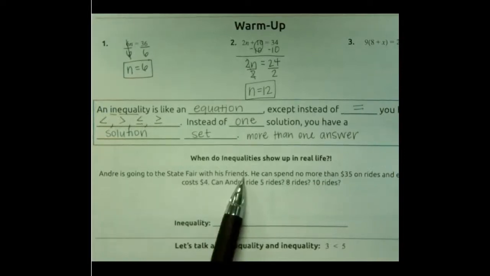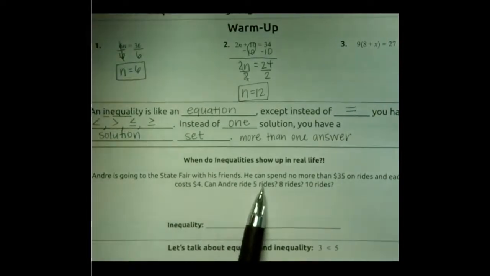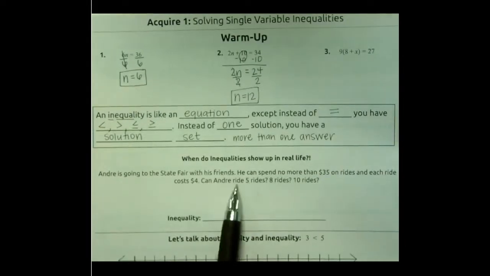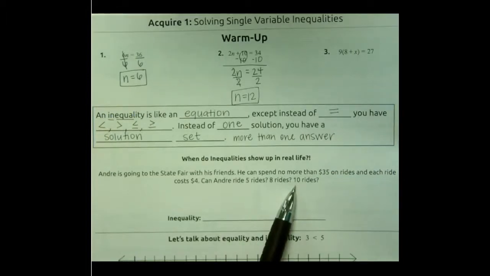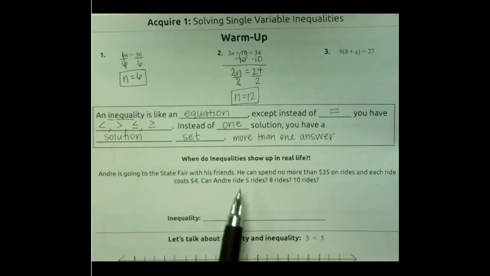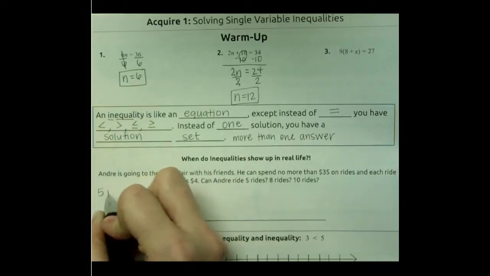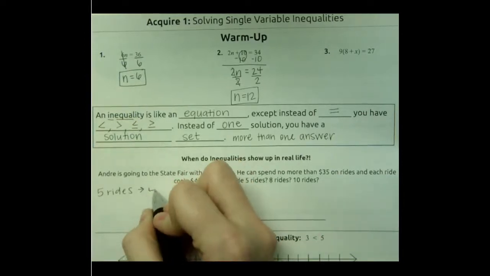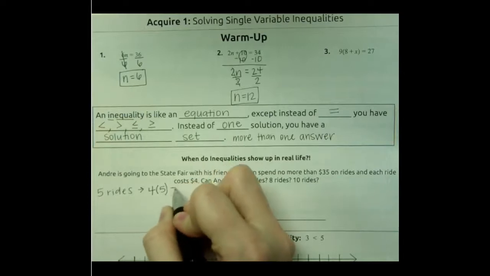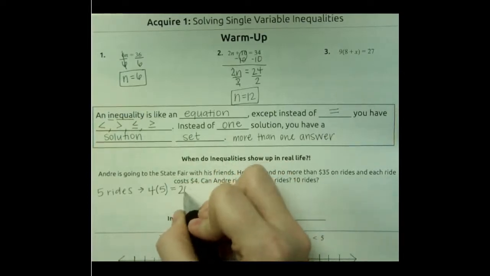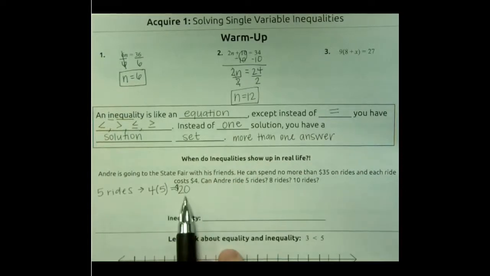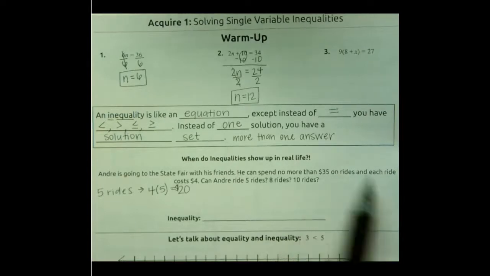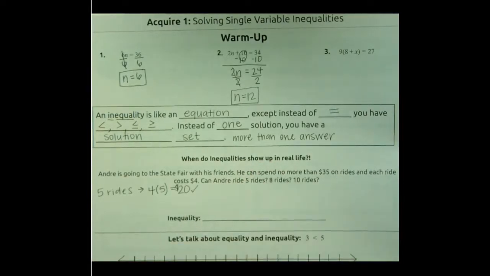Andre is going to the state fair with his friends. He can spend no more than $35 on rides, and each ride costs $4. Can Andre ride 5 rides, 8 rides, 10 rides? Well, let's think about this. If he rides 5 rides, that means each of them costs $4 times those 5 rides. That's $20. It says he can spend no more than 35. Is 20 less than 35? Yep, he can ride 5 rides.